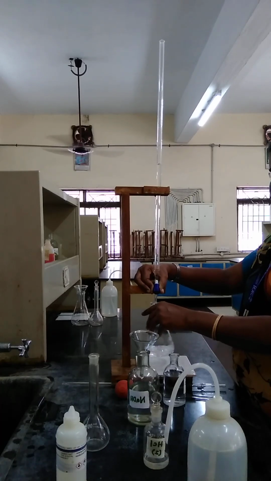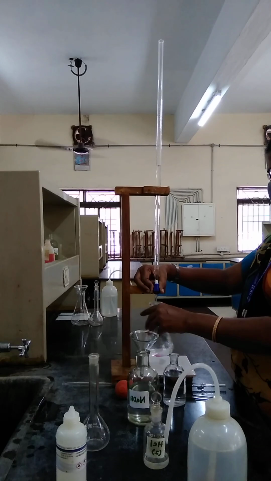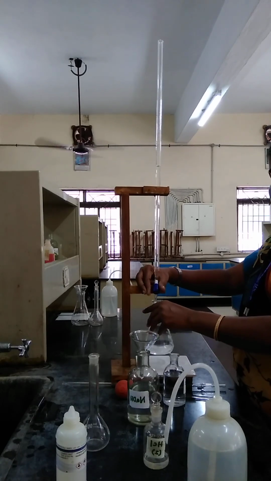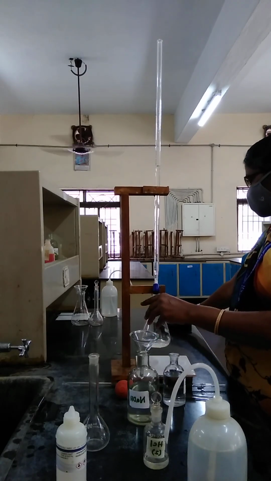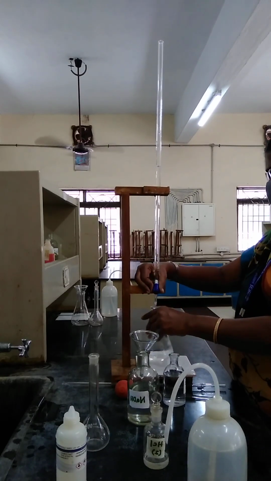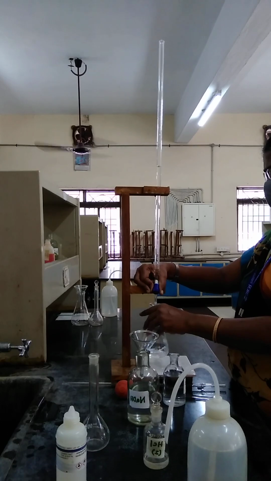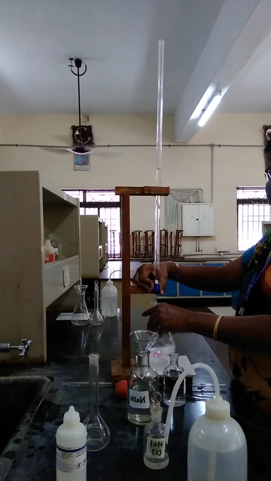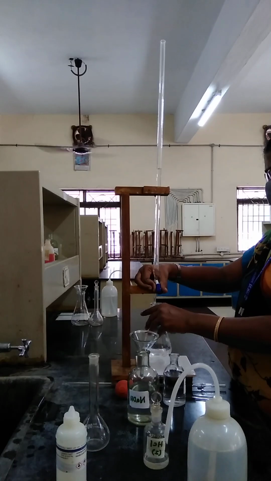So slowly you do it, because we don't know how much volume of the NaOH is required to neutralize the 20 ml of oxalic acid we took. That is the reason we have to go slowly. The first time when you do any volumetric titration, we go slowly. Then whatever range we get, for the second time we can go a little bit faster, up to wherever the range you got for the end point.